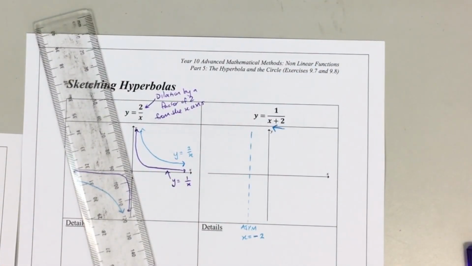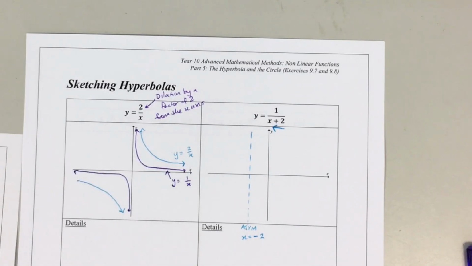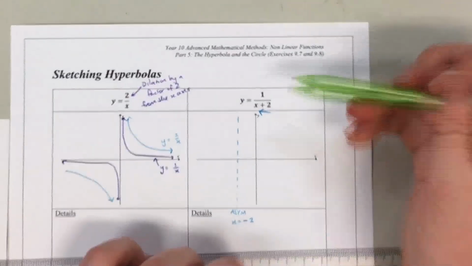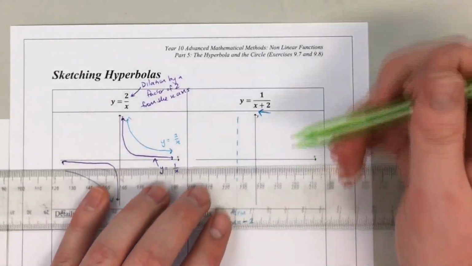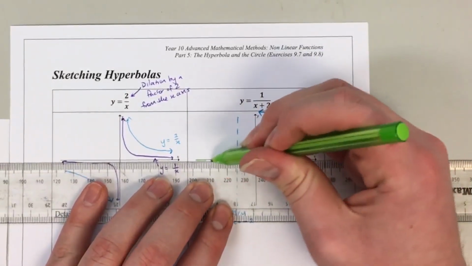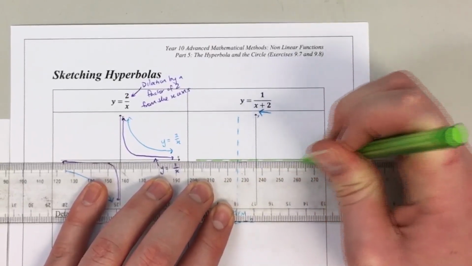And where would the horizontal be? Yes, Miss Mullins. 1. No, because it hasn't been moved up or down. So it's just moved left. So it would still be at y equals 0.